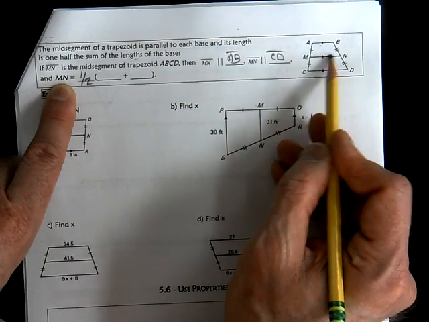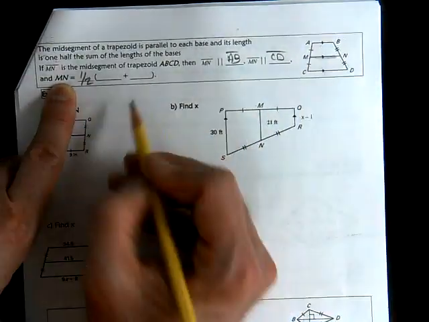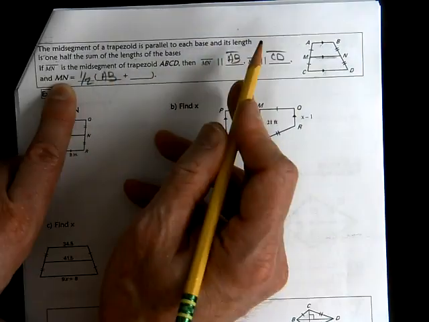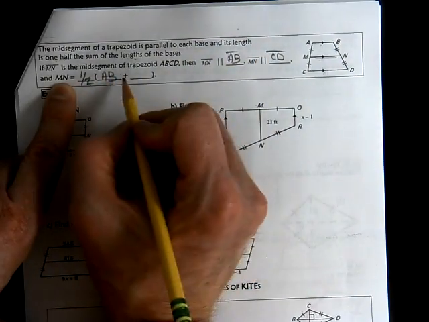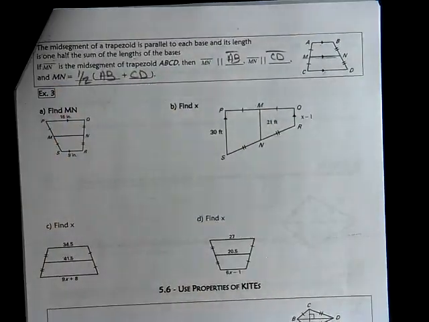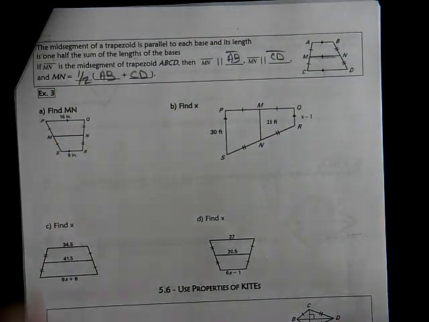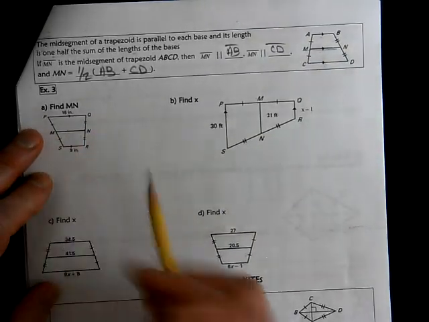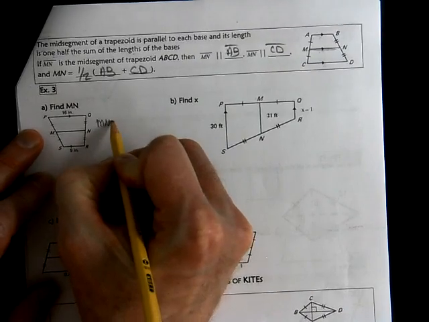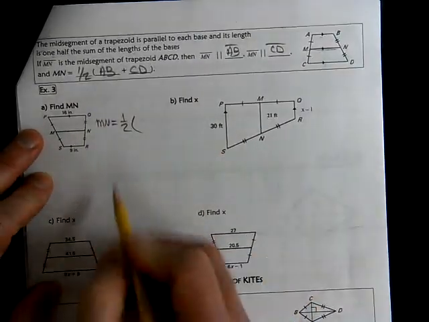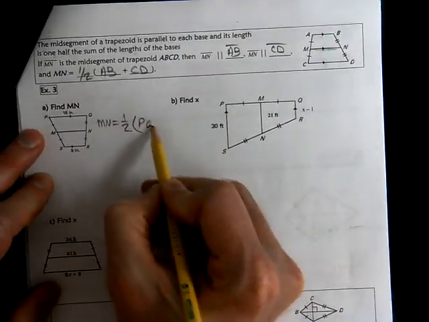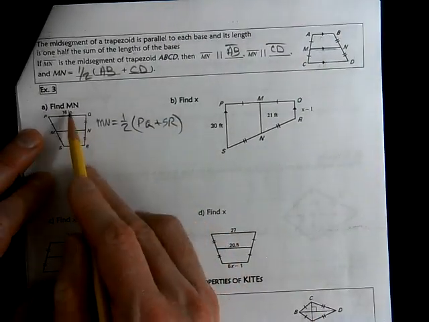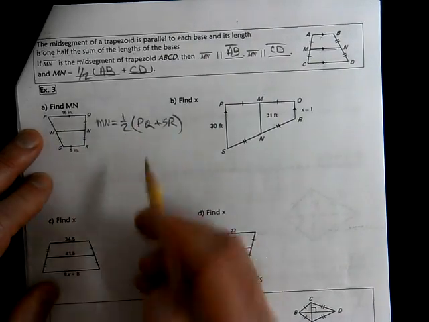The mid-segment is half AB, without the line, because we're doing numbers now. AB is the length. So AB plus CD. So to figure out what MN is, I know that MN is going to equal half of PQ plus SR. It's going to be the bases added together divided by 2.